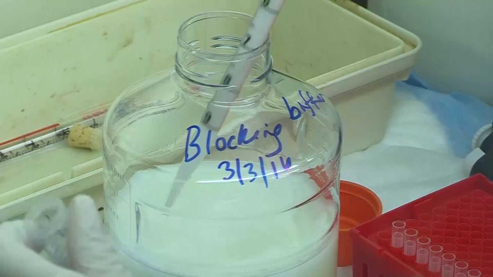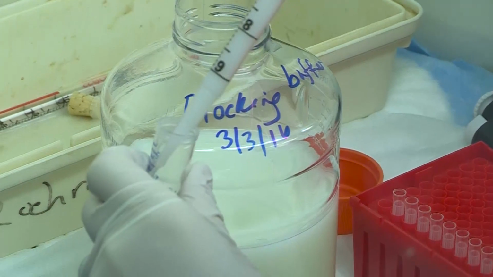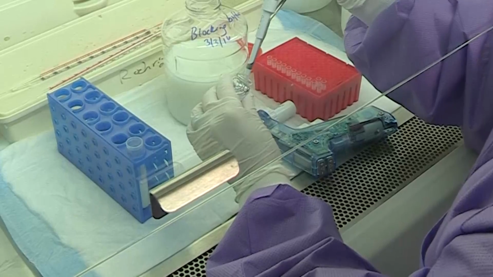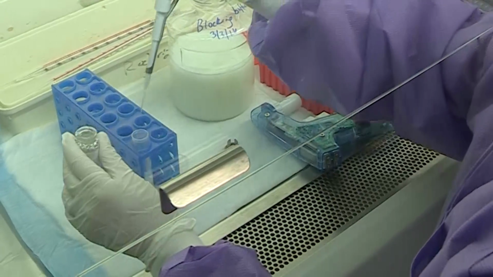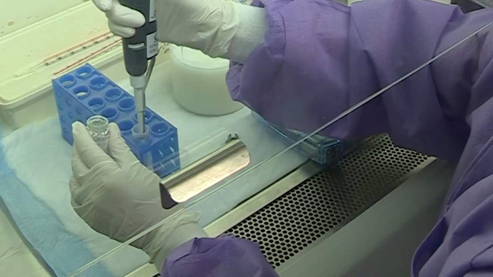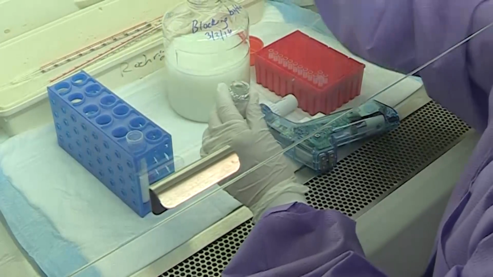Dilute the conjugate in blocking buffer. Each plate requires 3 ml plus a little extra. Commercial products will need to be titrated to determine the working dilution, using known working dilutions of the other test components. Video footage of this procedure is given towards the end of this presentation, and also in a document at the end of this video.